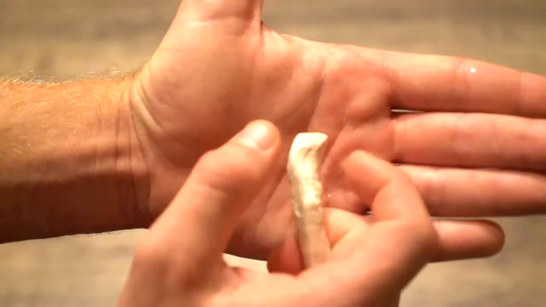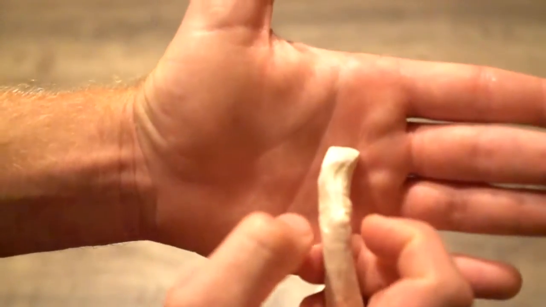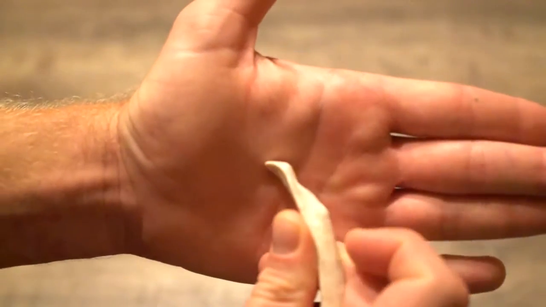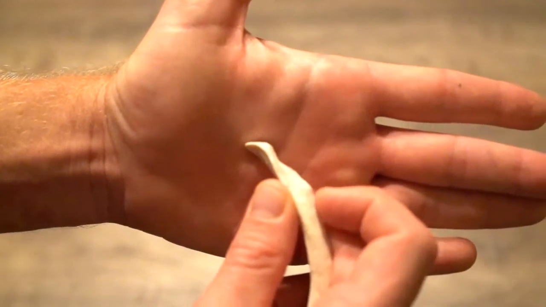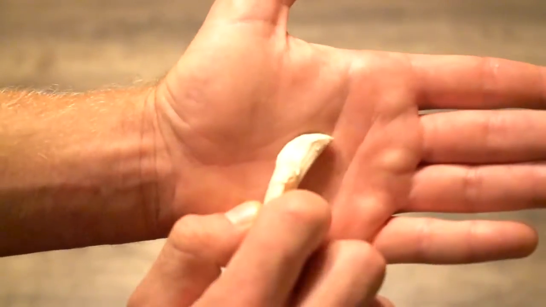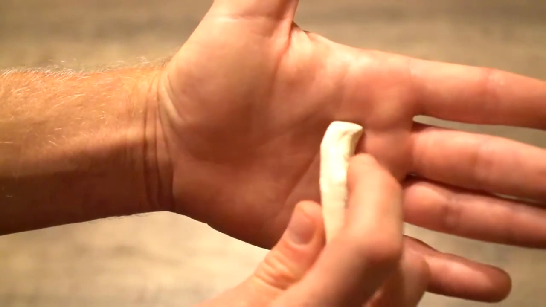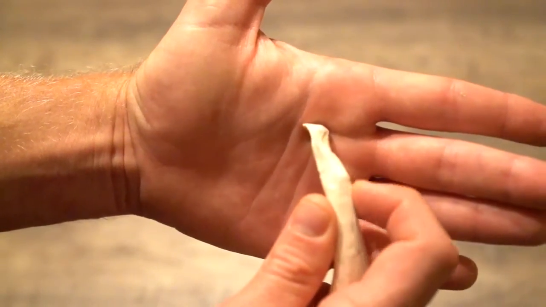Okay, so we have head of rib, neck of rib, and then if you come down a little further, you're going to see this round process that's sticking out right here. Nice and round, small. This is your rib tubercle. Your rib tubercle right here.